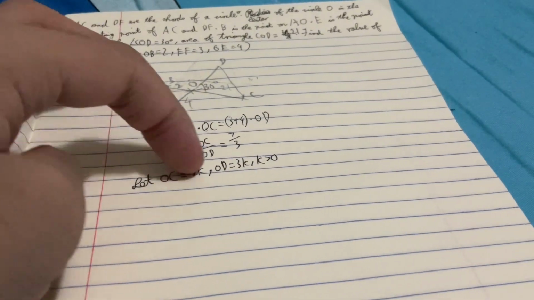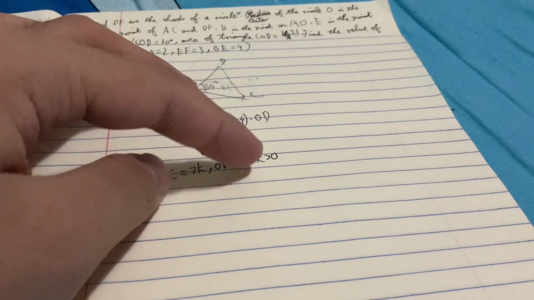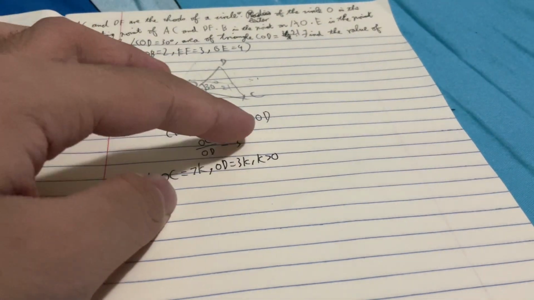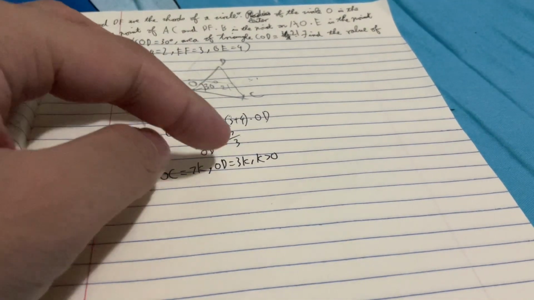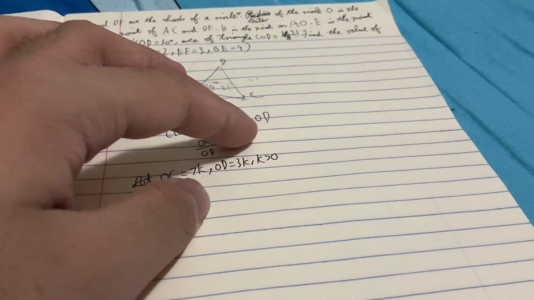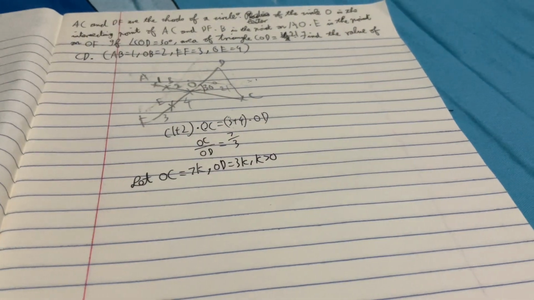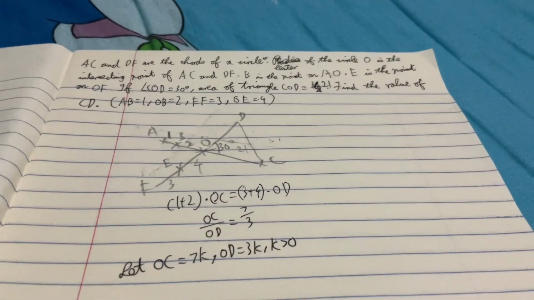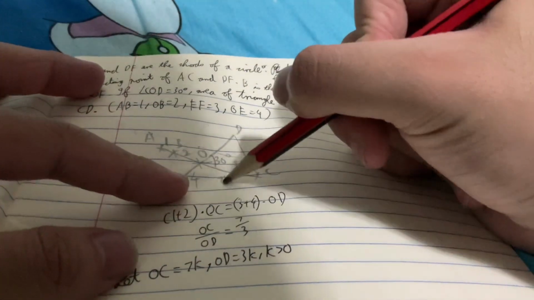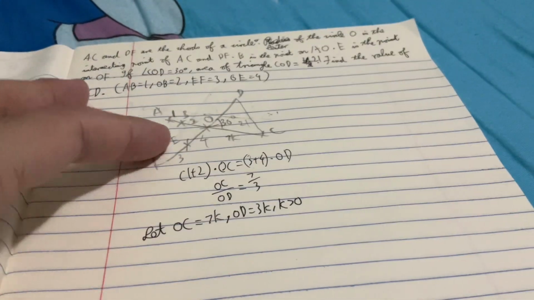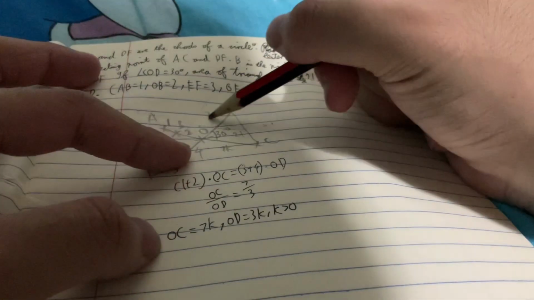OC and OD are length units, so they cannot be negative, and they also cannot be equal to 0. So we conclude that k is bigger than 0 here. So I'm going to label OC as 7k, and OD is equal to 3k here.